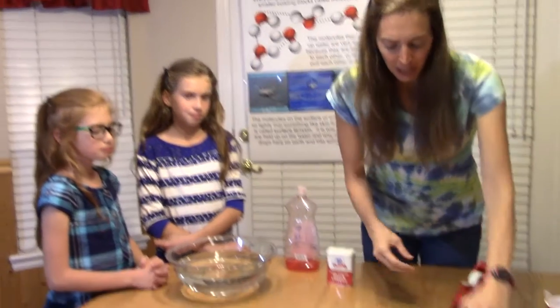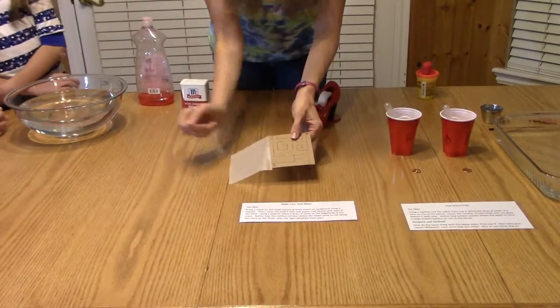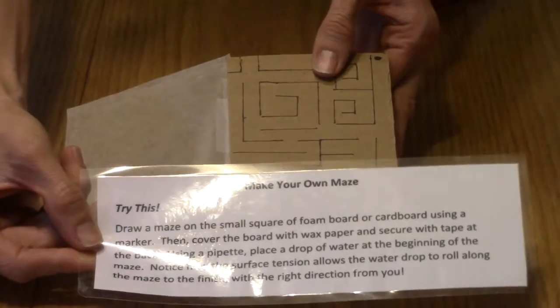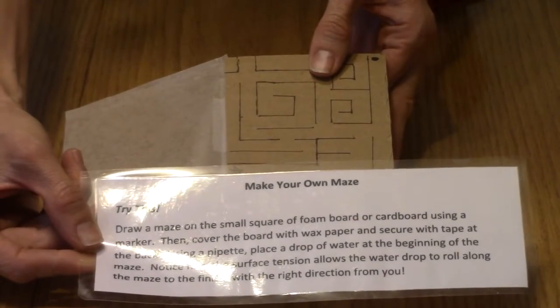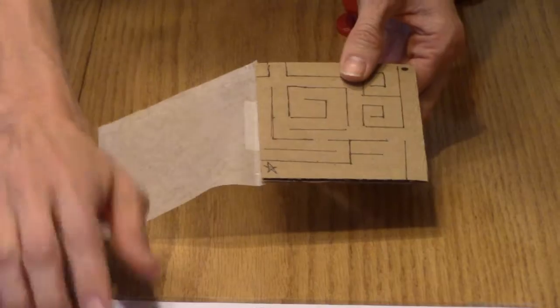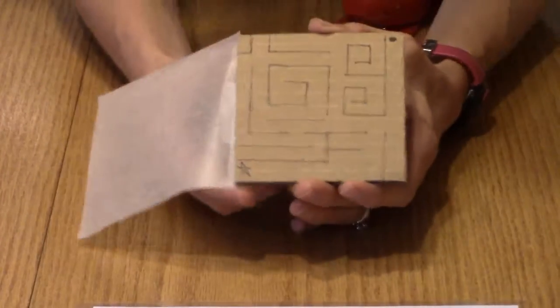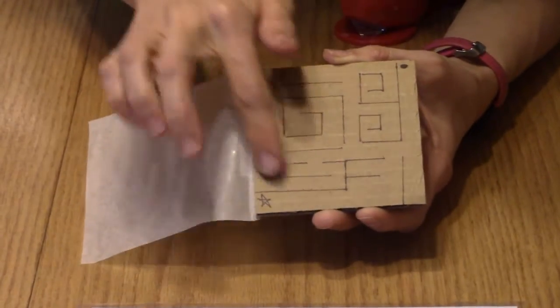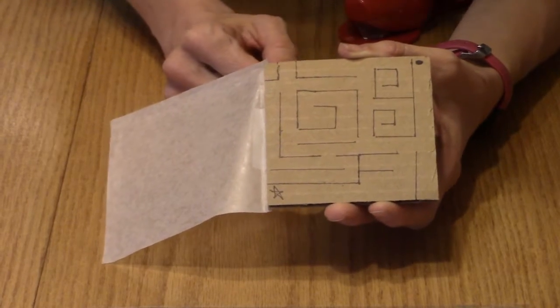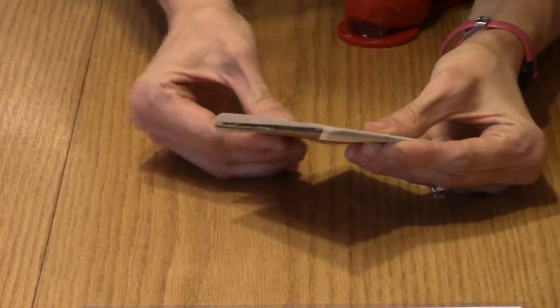Alright, so now it's time for the fun, interactive, hands-on learning where we use surface tension to try some different fun experiments. So the first one we have here is make your own maze. Now, if you are helping out at the Pioneer School Science Spectacular, there will be instructional cards for every activity. In this one, you begin by having children draw a maze onto a piece of cardboard or foam board, and then cover that with a piece of wax paper.